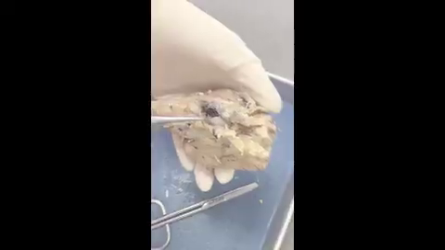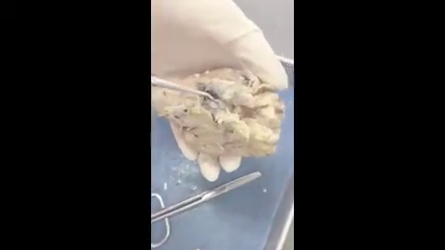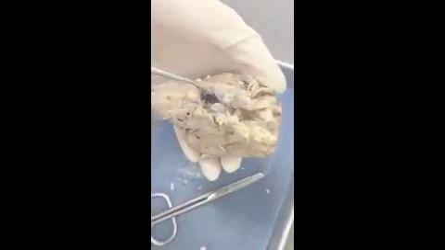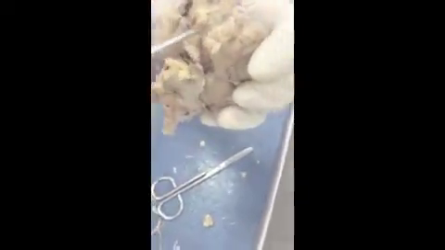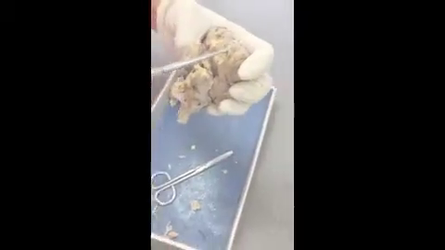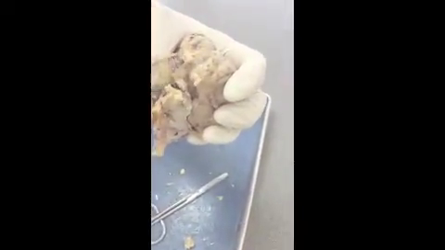The X-formed structure here is the optic chiasma, and this deals with sight. Here we can see that solid white portion is the optic nerve, which controls sight. These two flaps here are the olfactory bulbs, and the function of these is to help us smell.